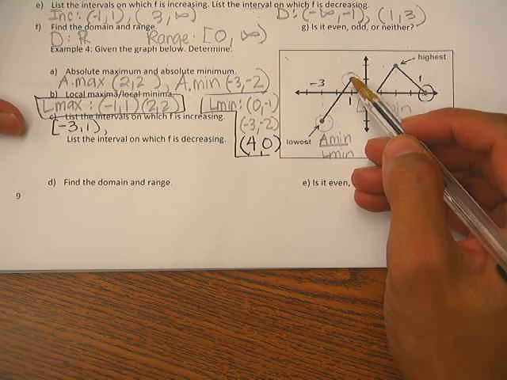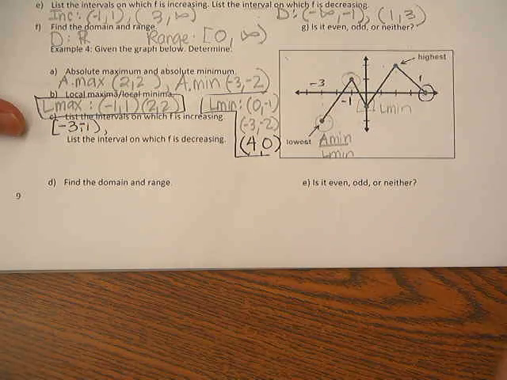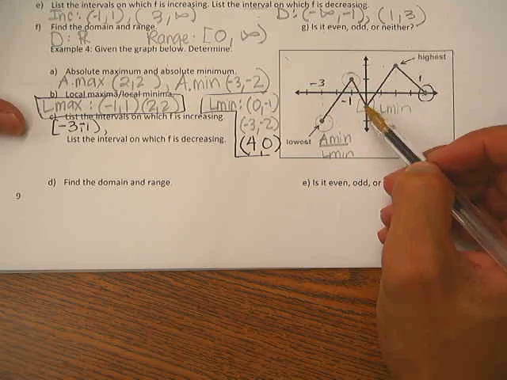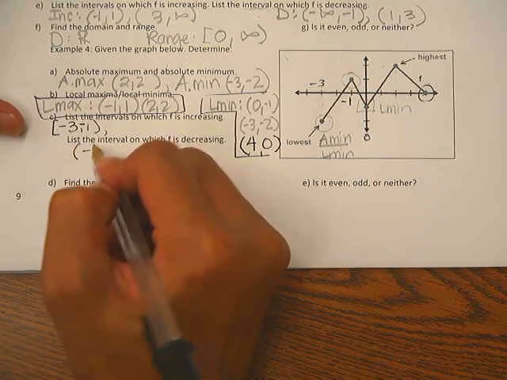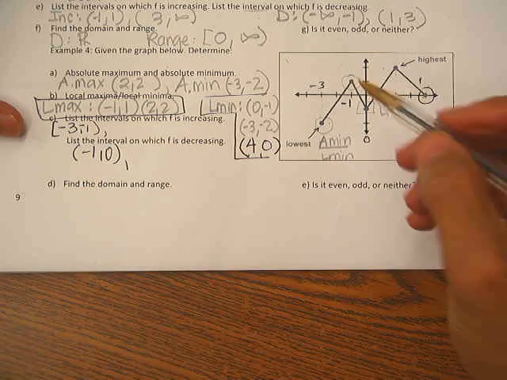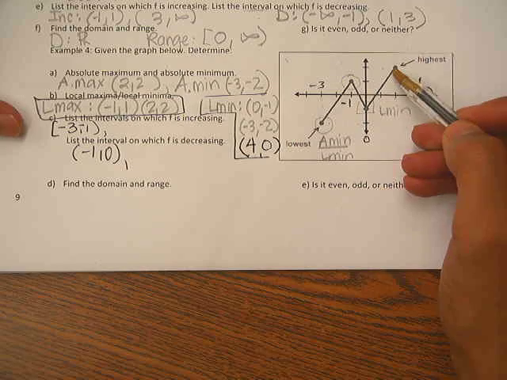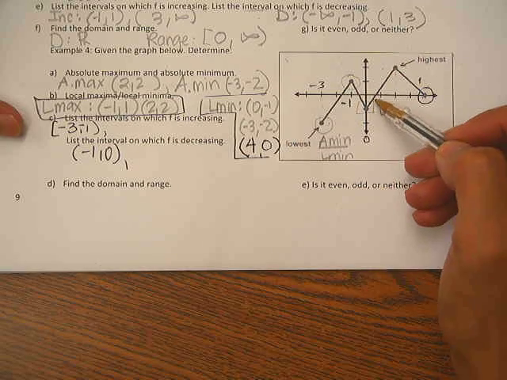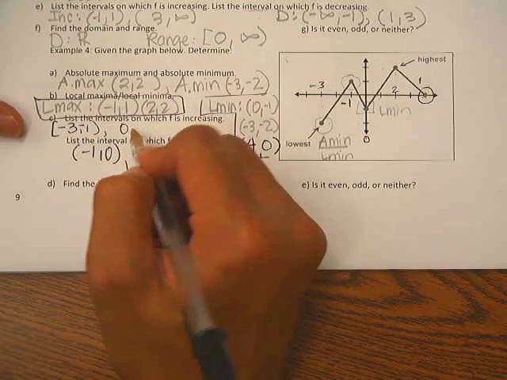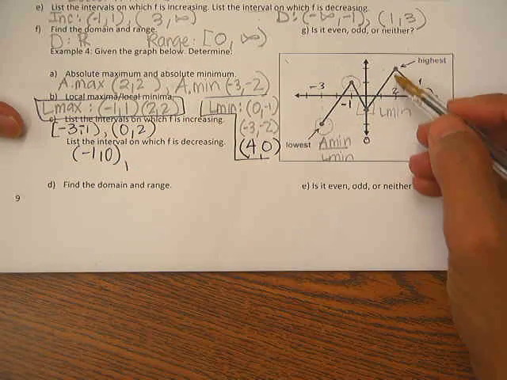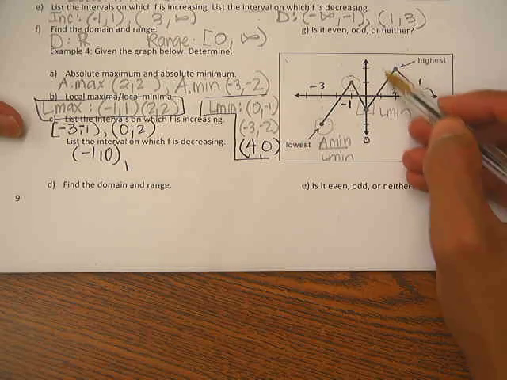And that's increasing. This is from negative, sorry, this is negative 1. So this is from negative 1 to 0. This is a 0 for x. That's decreasing. So negative 1 to 0 is decreasing. Then from 0 all the way to another local max here. So this is 0. That's increasing, and that's 1 and 2. So 0 to 2 is your increasing interval, because that's an absolute max.